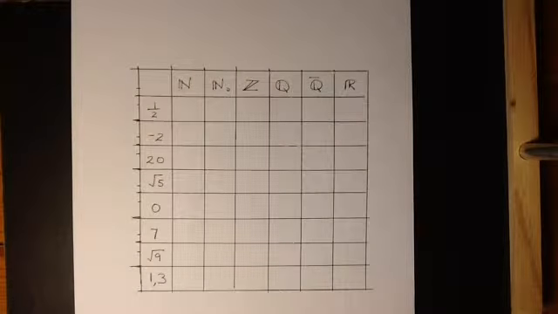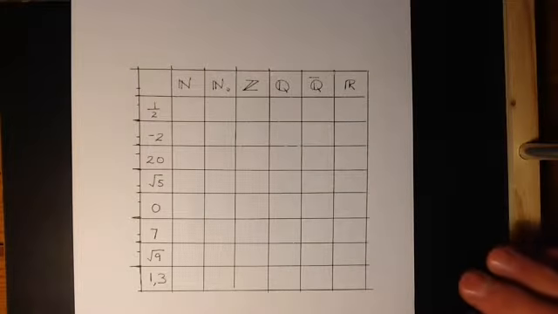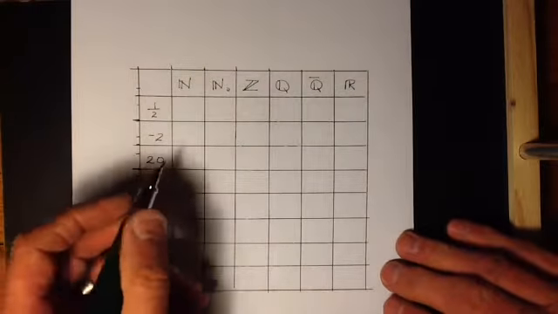So to finish this video, I want you to copy and complete this table where you will classify numbers according to the sets we've talked about. So let me do the first one for you just to give you an idea, then it's over to you.